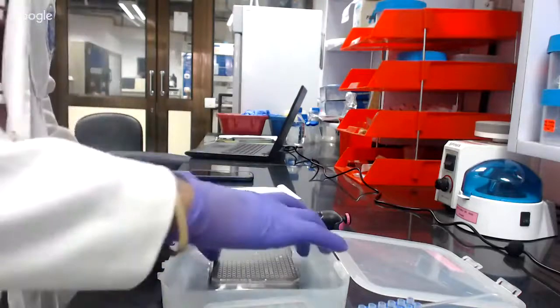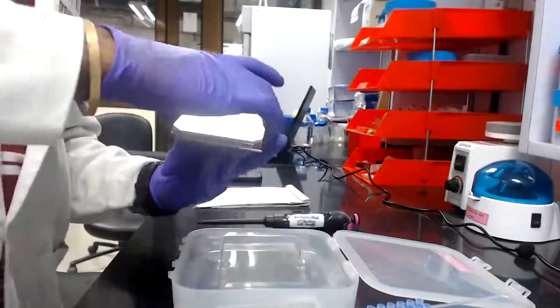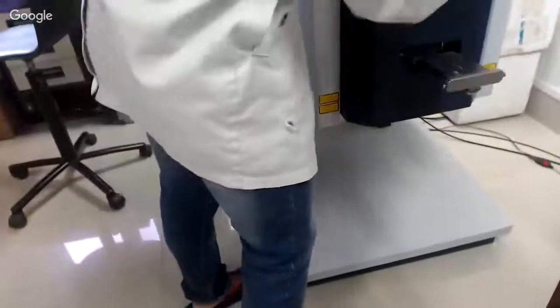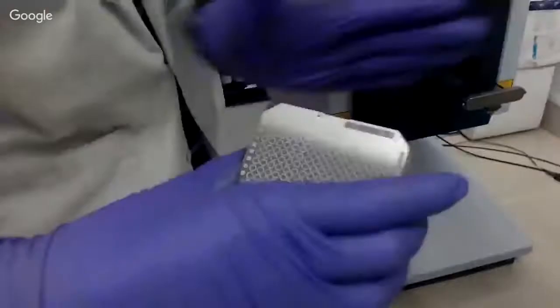So now I will also show how to put the plate in the MALDI. I put the plate here, and you can see there's a barcode also there. So this barcode should be on this side.